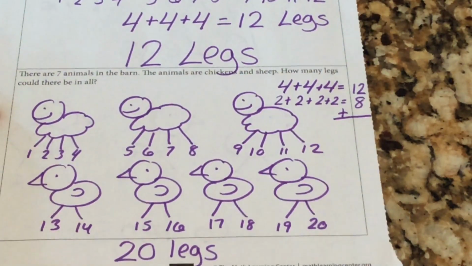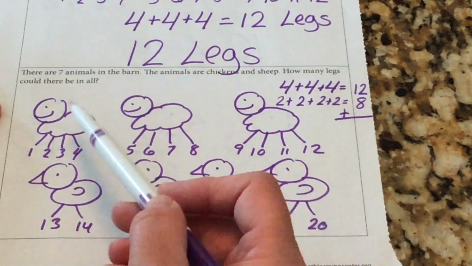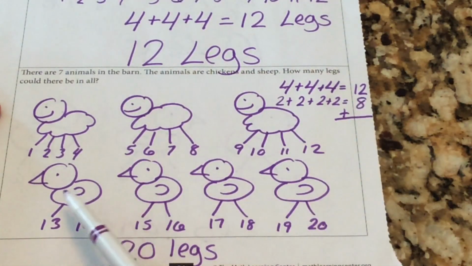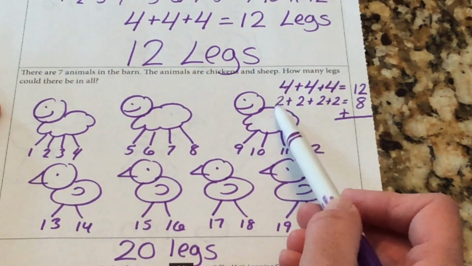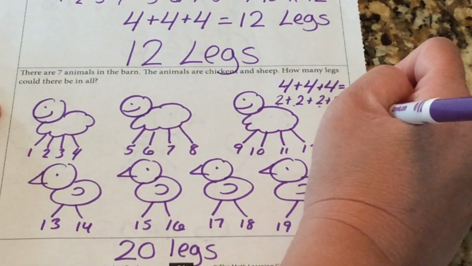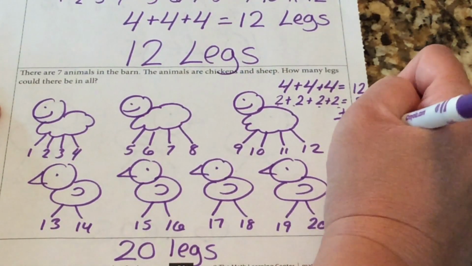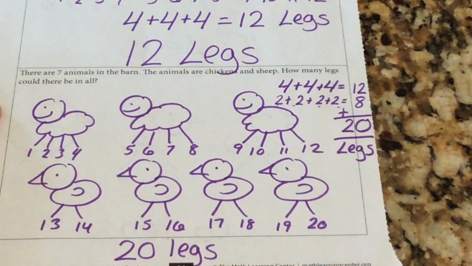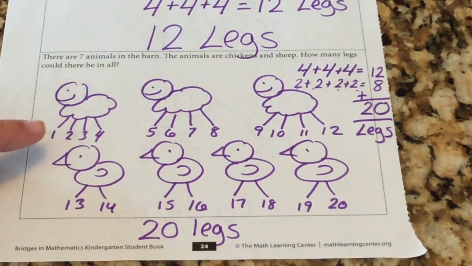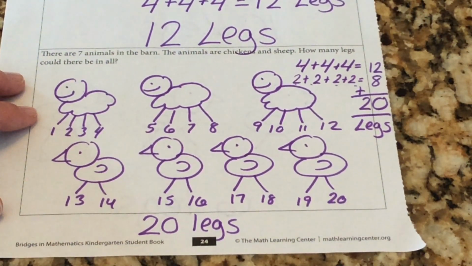20 legs in all. So I either could add up my 3 4s for 3 sheep legs, which gets us 12 sheep legs, plus my 2s of chicken, which I had 4, so 4 2s gets me 8, and then adding the 12 sheep legs plus the 8 chicken legs gets me 20 legs. Another way to check your answer or to break it down more is to illustrate and number the legs. Both ways, we got 20 legs.